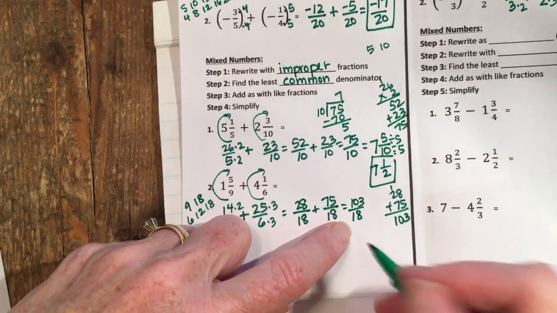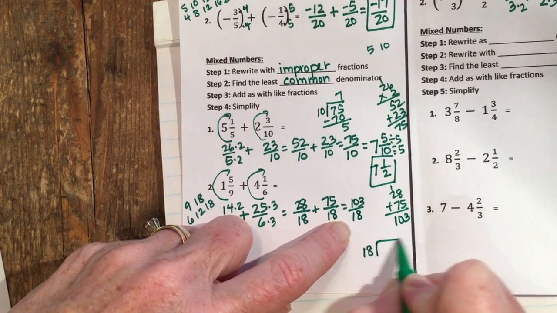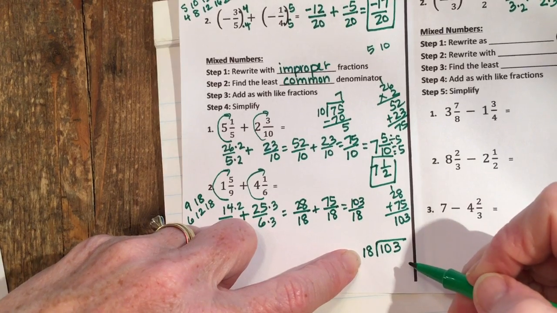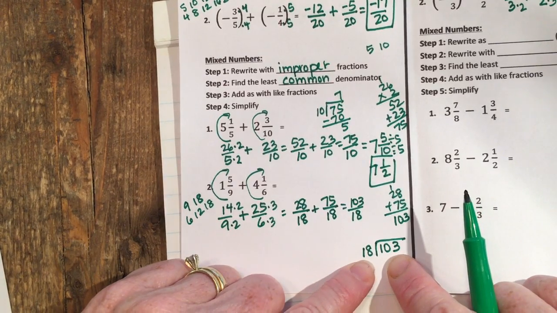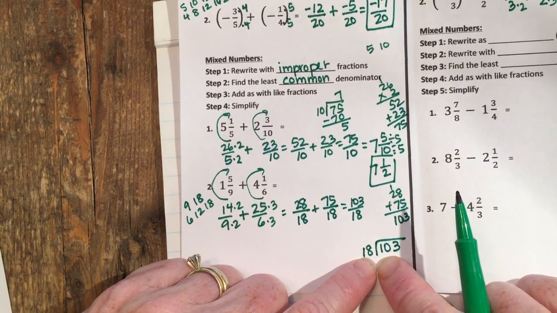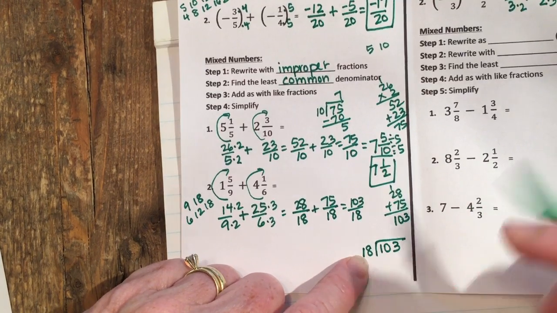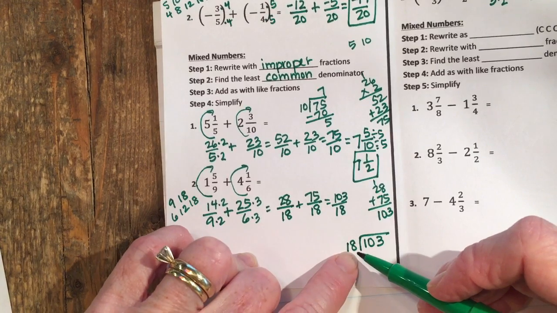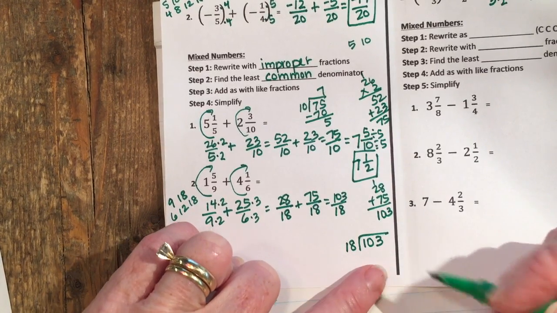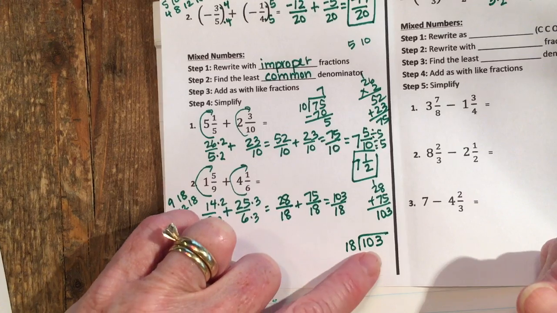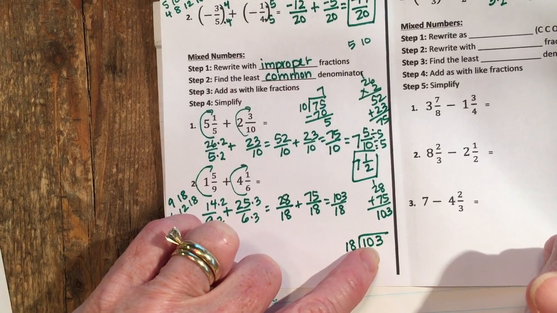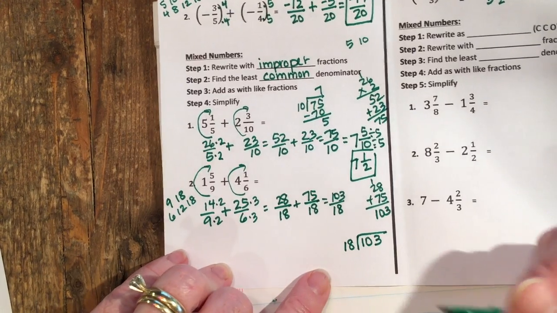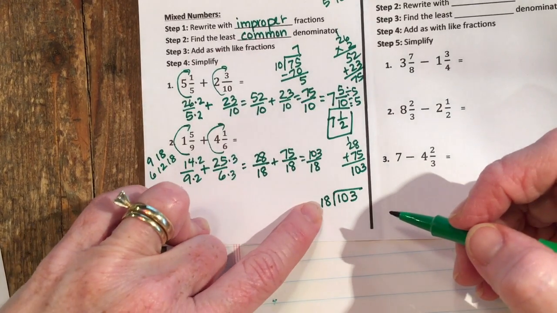This needs to be changed into a mixed number. 18 goes in, 18 comes out, 103 goes in. When you're dividing, it's often easier to estimate. I can round 18 to about 20, so I'm going to use 20 as a way to figure out how many times 18 will go into 103. I know 20 will go into 100 5 times. So I'm thinking 18 will go into 103 about 5 times. At least that's a place to start.